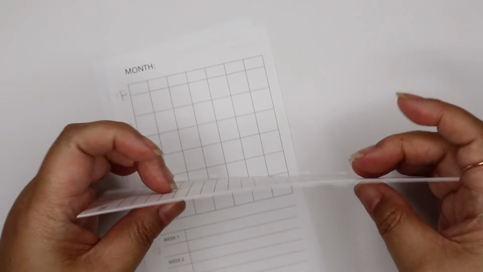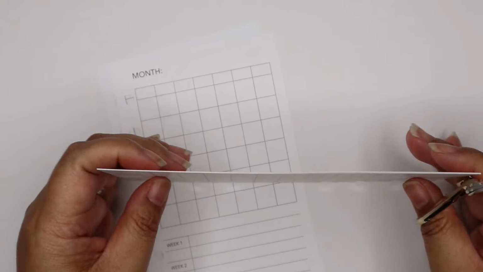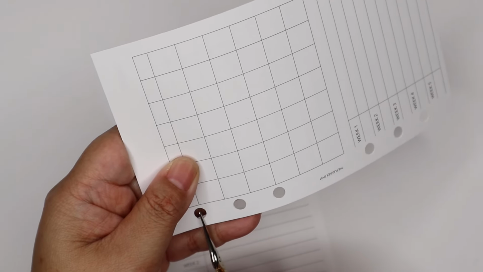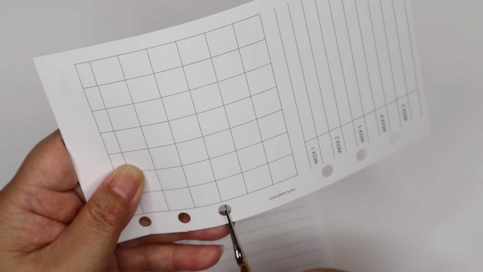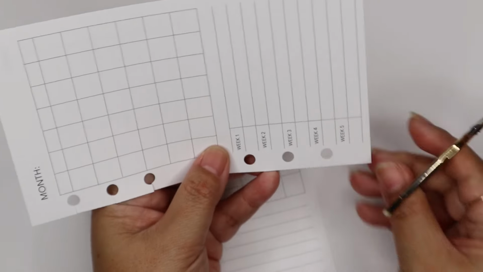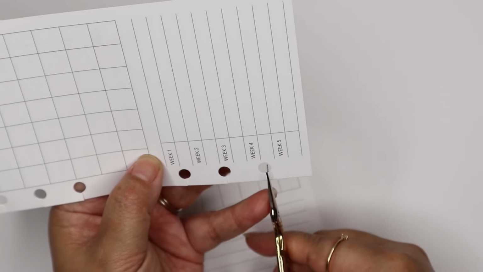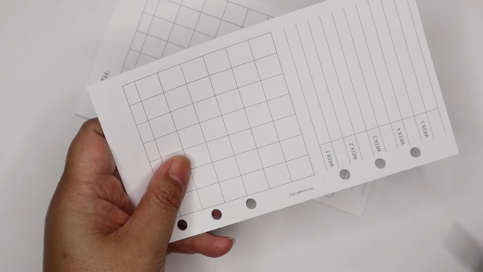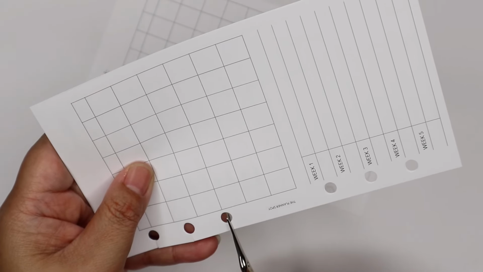And then these already come hole punched, but I cut slits in the holes because I don't like to open my planner binder rings too much for wear and tear. So I like to cut slits in my pages, my page holes, so I can easily pop them in and out of my planner. So I'll go ahead and do that for all of these.